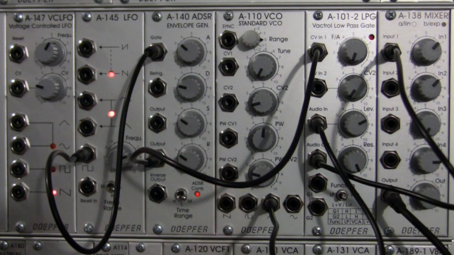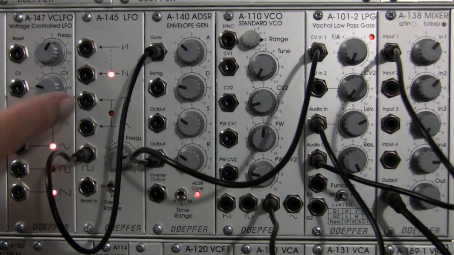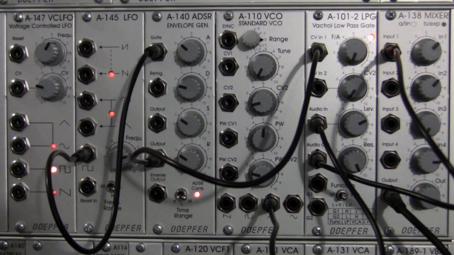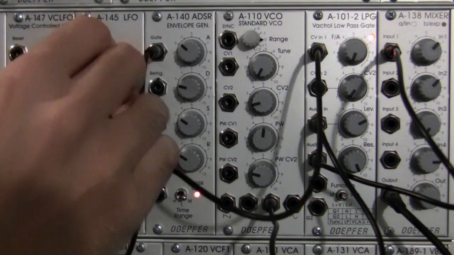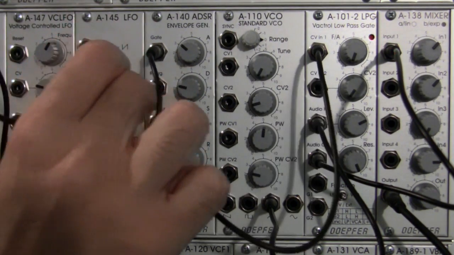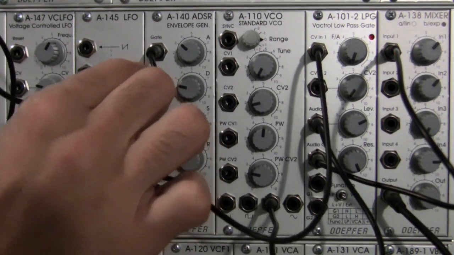Now, I'm coming to this because I wanted to give another demonstration of the retrigger, but in the medium setting. So we're going to use our friend the A147 LFO over here to trigger the envelope while the gate is being held down over here. So let's hear what that sounds like.